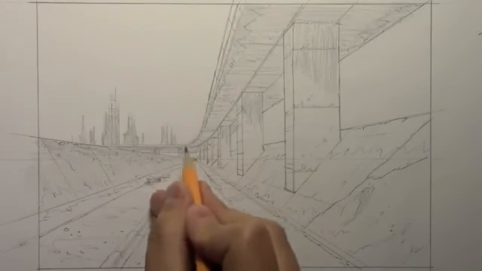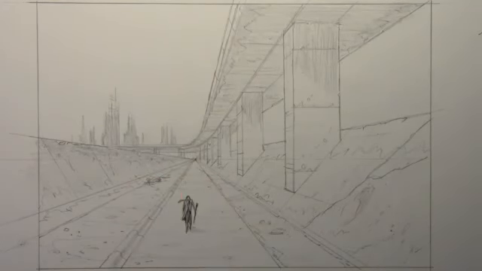And finally, what I'm going to do to finish this off, again, in time-lapse, I'm going to try to add some color to it with watercolor and just give you an idea of what I would consider a finished version of this illustration.